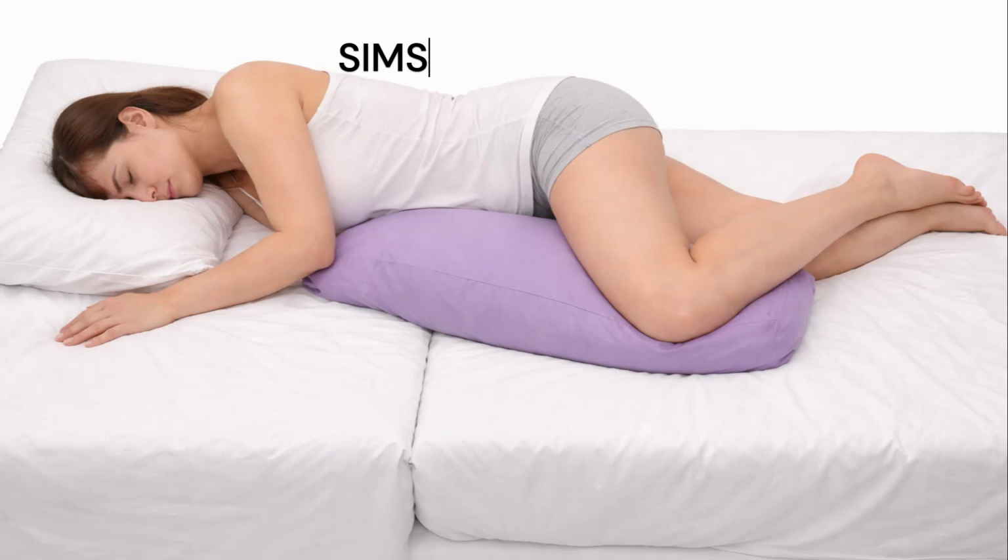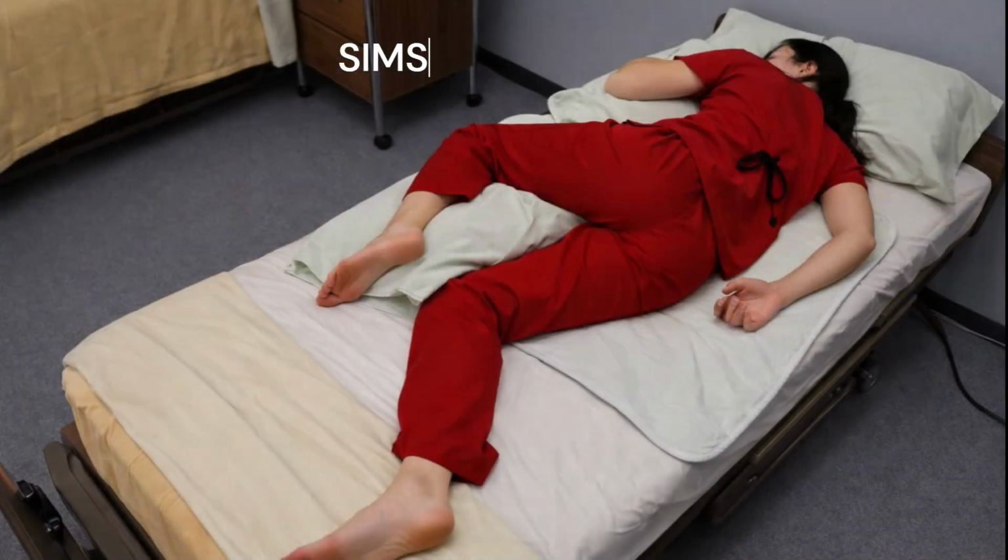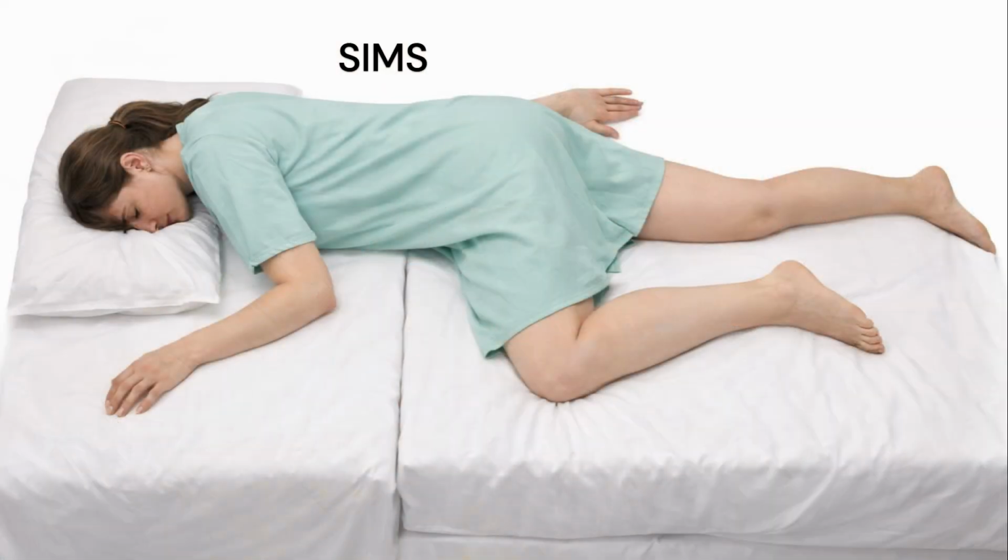Sims position is a modified side-lying position with the patient partially rotated toward the prone position. One leg is straightened, the other is slightly flexed at both the knee and hip, and then placed on a support for comfort. In radiology, Sims positioning is used when full prone or full lateral positioning is not tolerated. This position allows partial gravitational shift of abdominal and pelvic structures while maintaining patient comfort. Sims position is often a compromise, balancing anatomical shift with patient tolerance. It is chosen when ideal positioning is not possible, but some gravity effect is still needed.